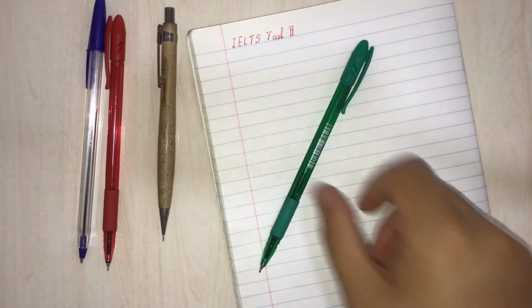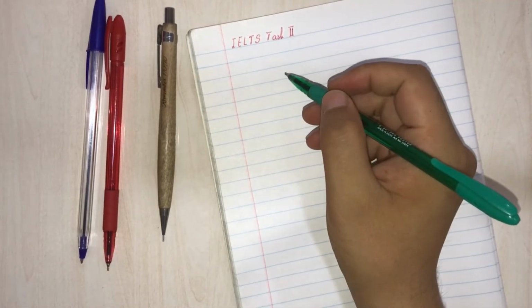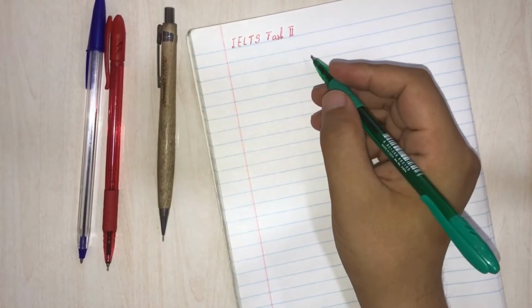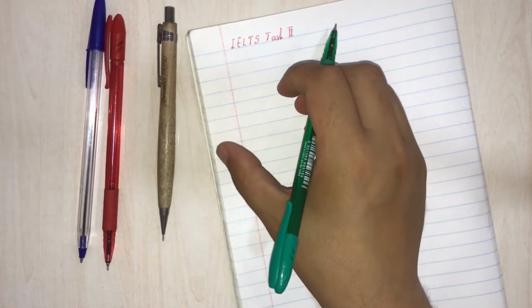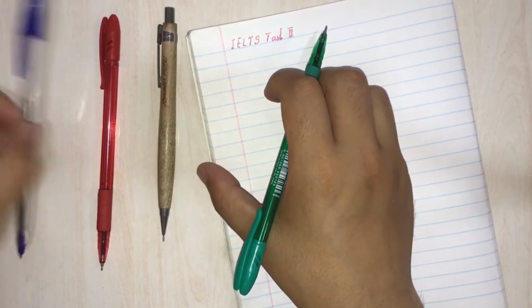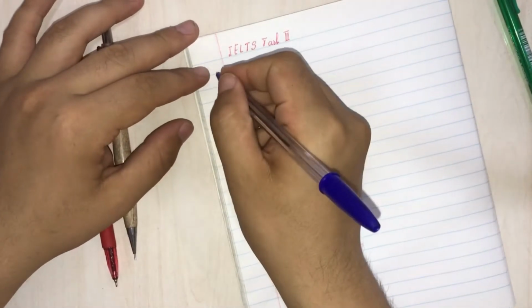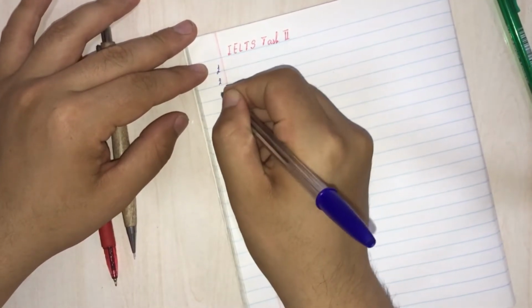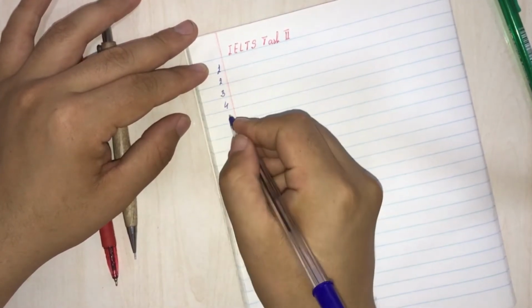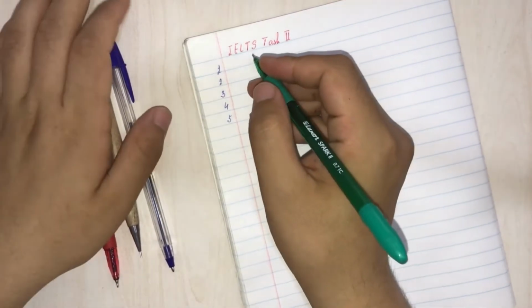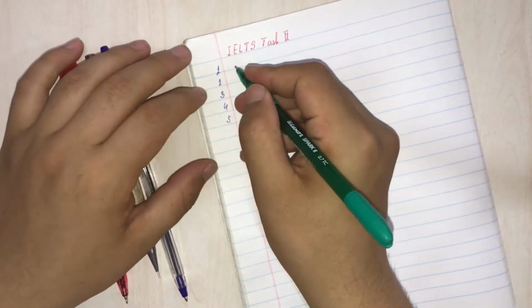Today I would like to show you some types of IELTS task essays. There are 5 main types, but if you search for other resources you can find other information as well. So I'm going to write the 5 most common ones, and I'm going to show their questions as well. Let's say the first one is opinion essay.